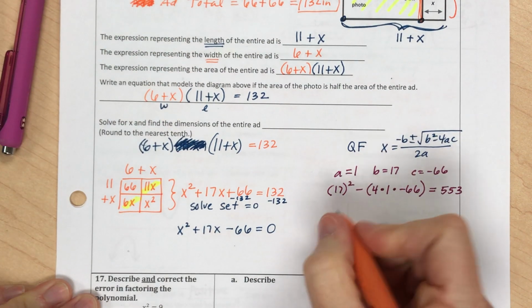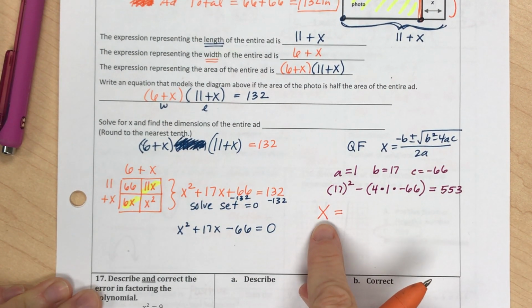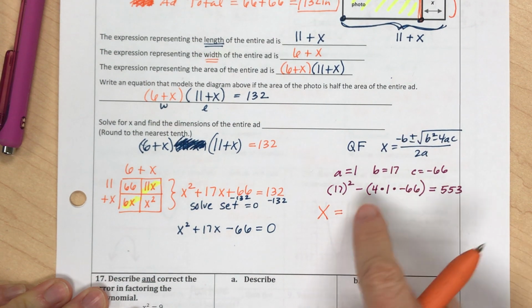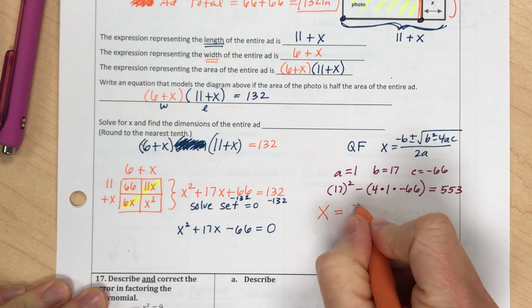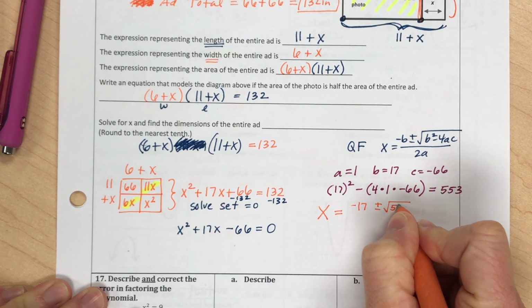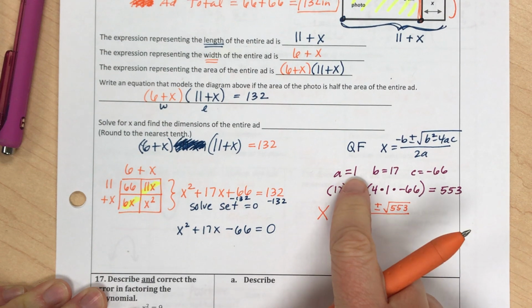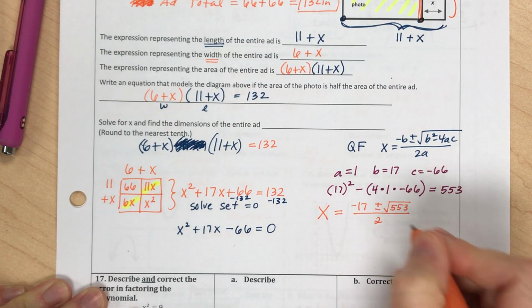So as I'm filling out my quadratic formula, my x solutions are going to be opposite of my b, so negative 17 plus and minus the square root of 553, all divided by double my a, so double 1 would be 2.